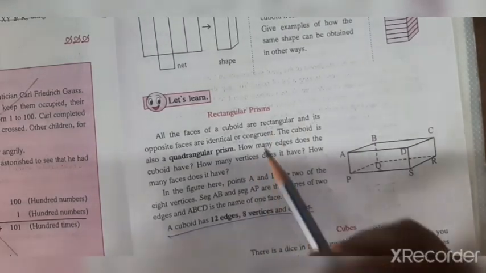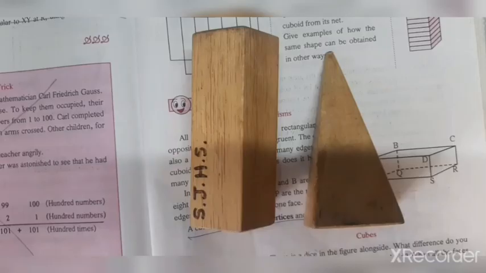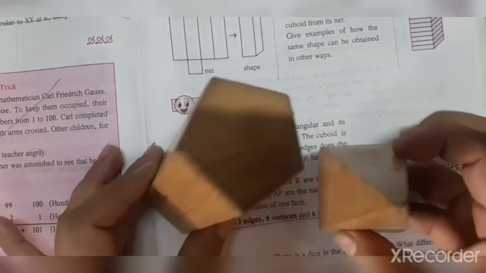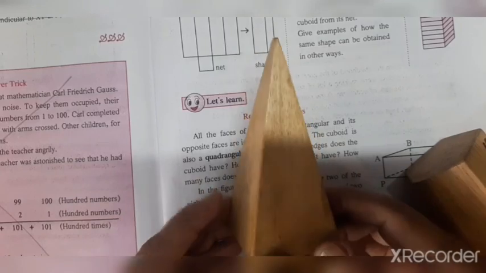The first one we are going to study is a rectangular prism. But before that, I will show you some shapes and explain the difference between a prism and a pyramid. So what is a pyramid and what is a prism? For example, if I show you these two shapes, these are two wooden solid blocks. This is a 3D shape, we will learn about it later, but you will see that it is pointed towards the top.